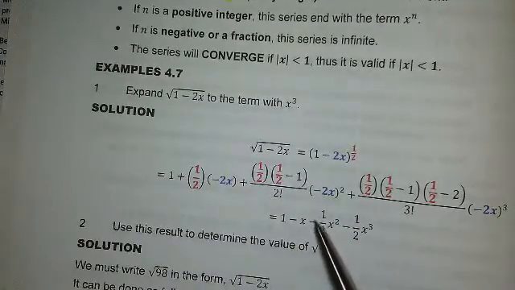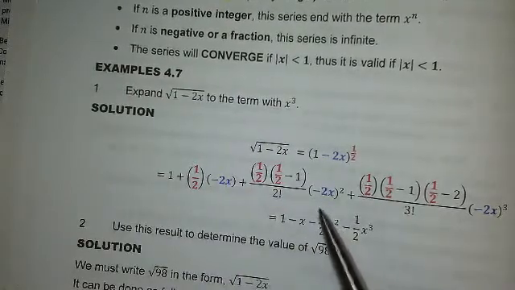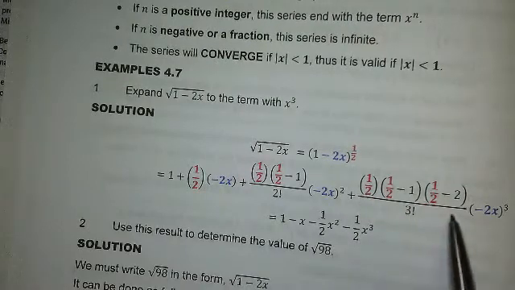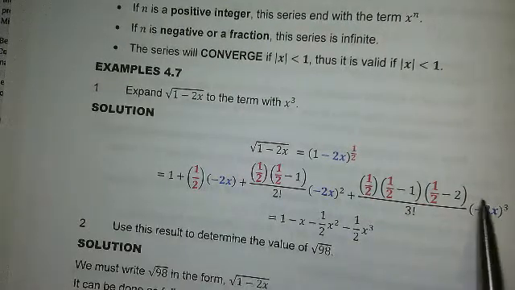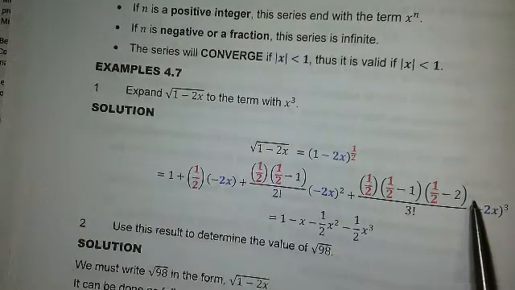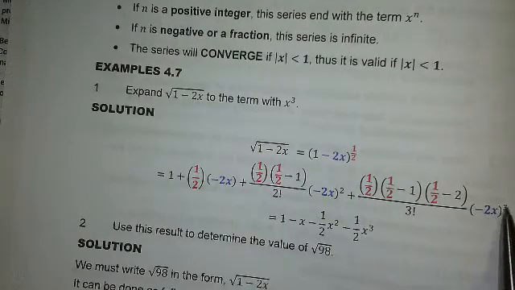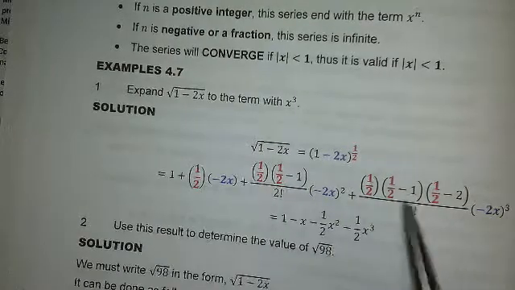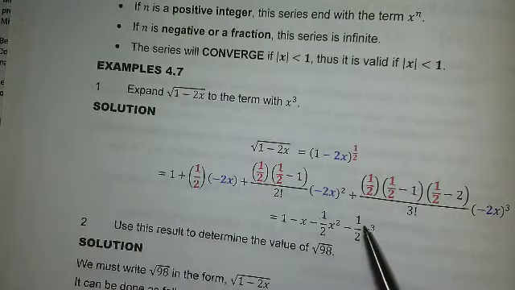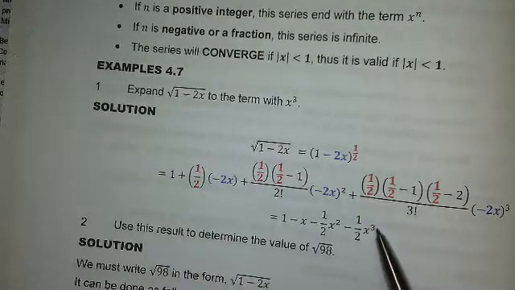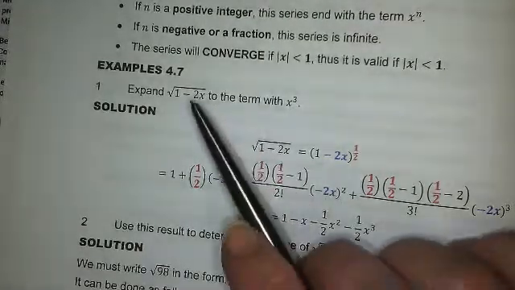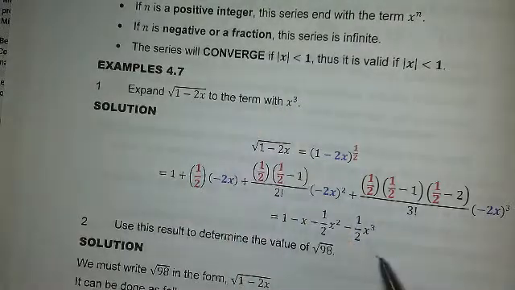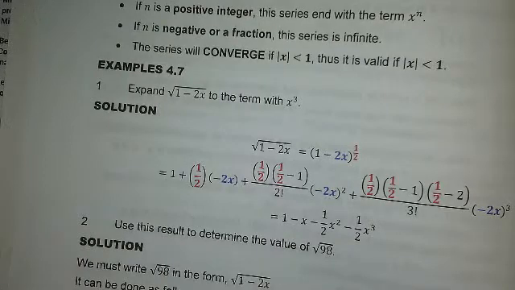So that will be negative half x squared. Then you can use your calculator for that whole term there. Remember that one, negative 2 cubed is then negative 8, and that's x cubed. If you simplify the whole coefficient there, you get negative a half x cubed. So the question is to expand, and there I've expanded that to the term of x cubed. So this is then the power series.